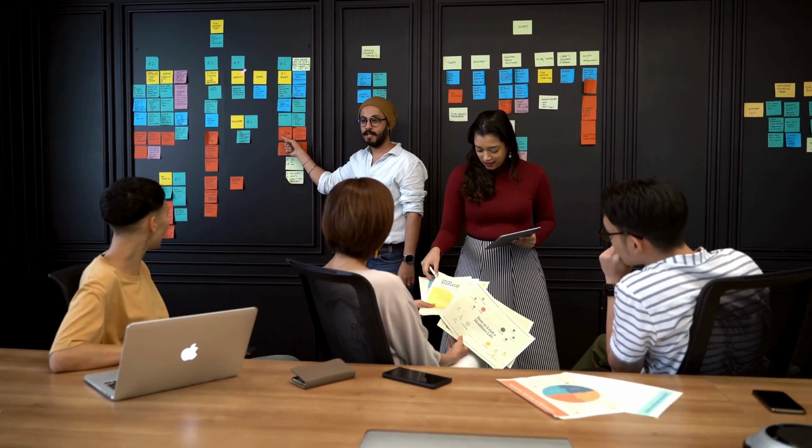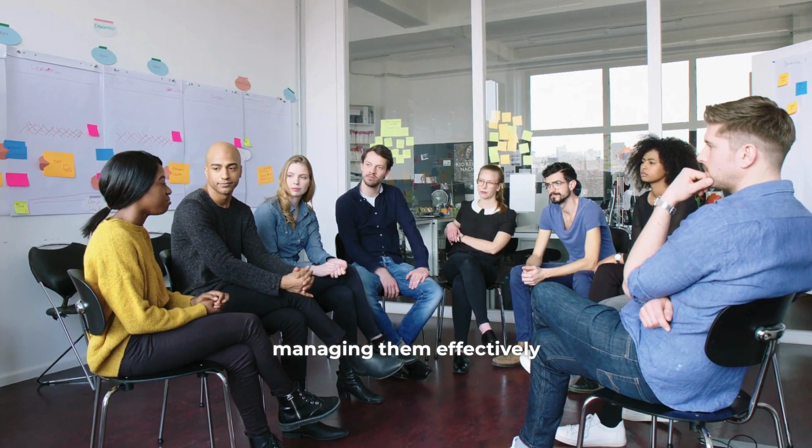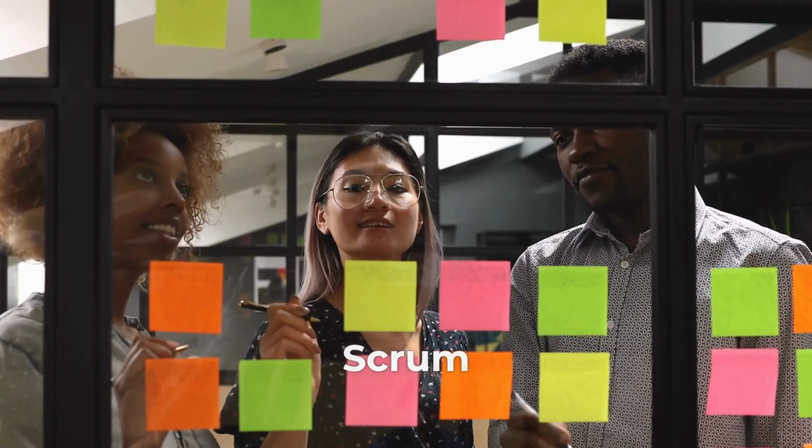To wrap it all up, Scrum artifacts are the backbone of your Scrum process. By understanding what they are, managing them effectively, and ensuring transparency, you can keep your team organized, aligned, and accountable, leading to better outcomes and a smoother Scrum process.